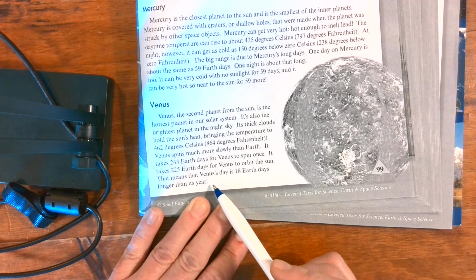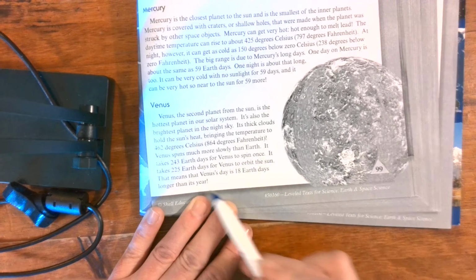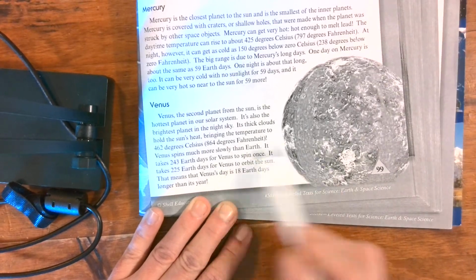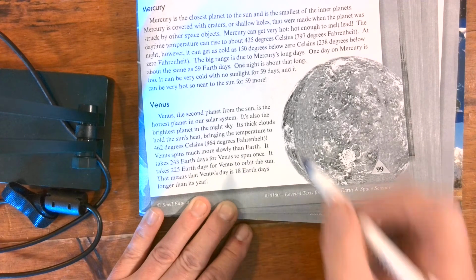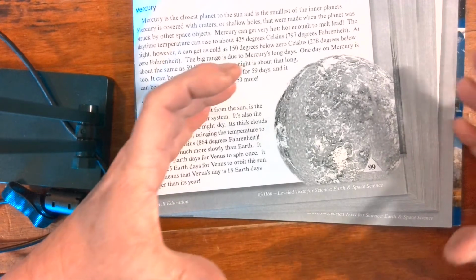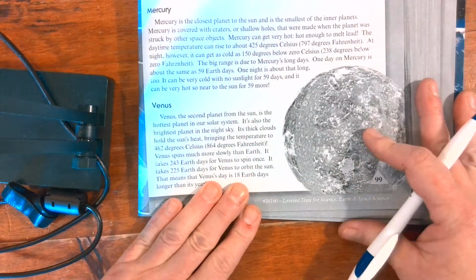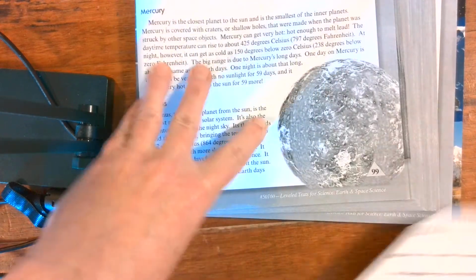Can you believe that? It spins slower than it takes for the Earth to go all the way around. So you have to remember that the orbits get bigger and bigger and bigger as they go out further from the sun. All right, so we're going to go back to our chart.